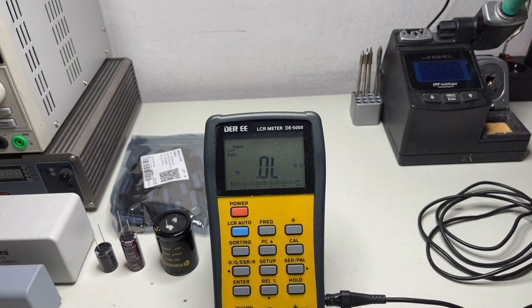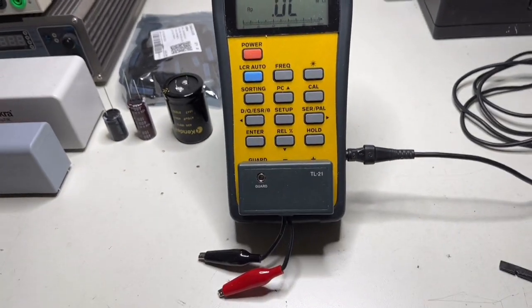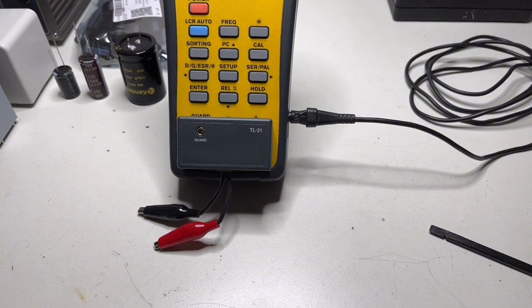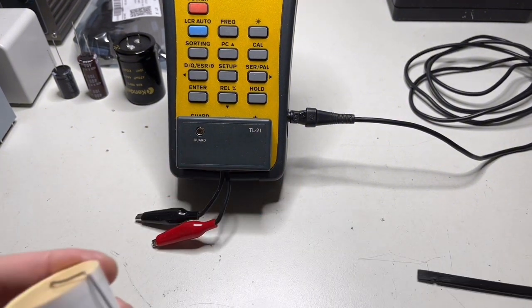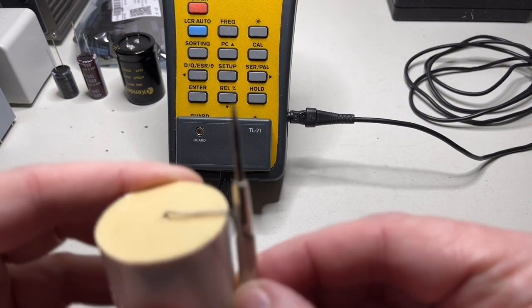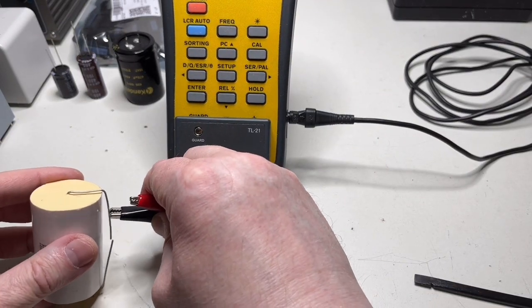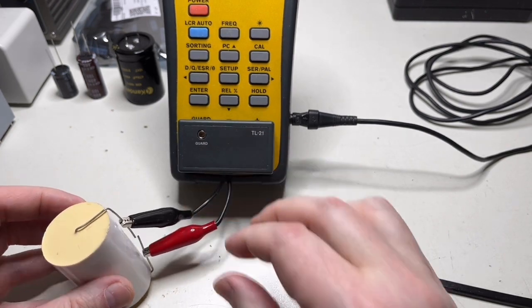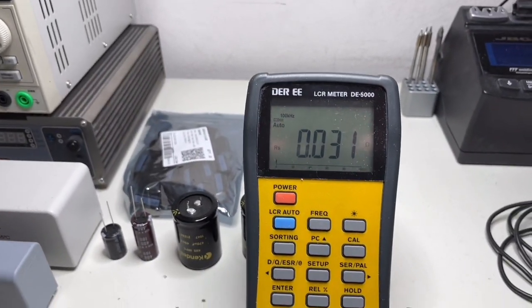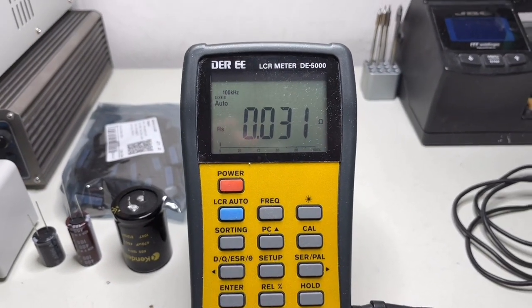So, let's connect. Again, discharge it. And what we see here.